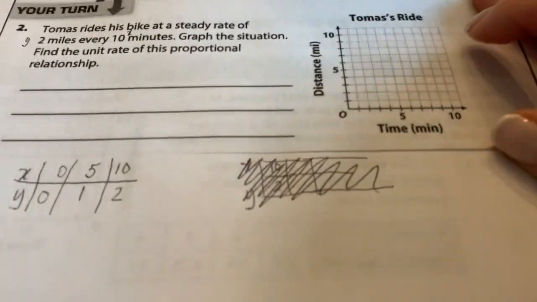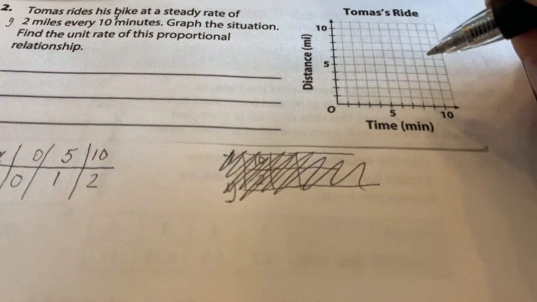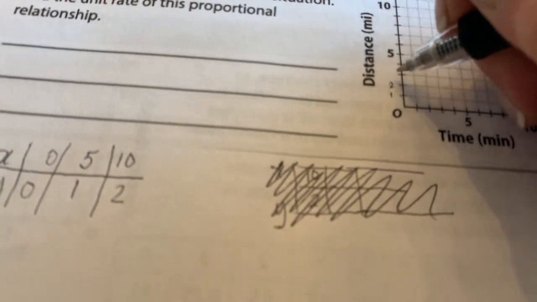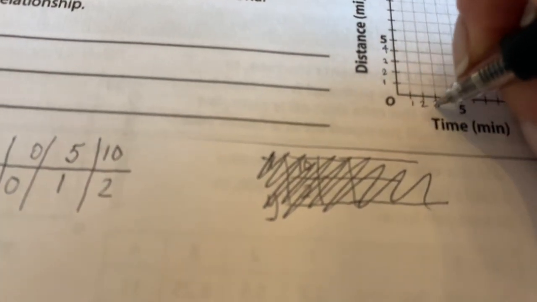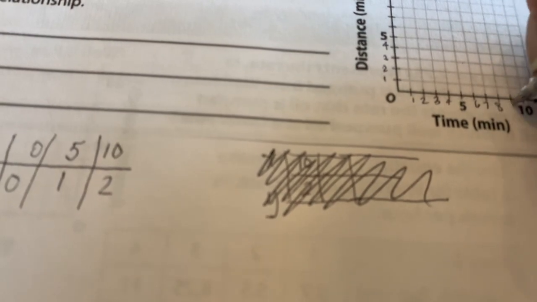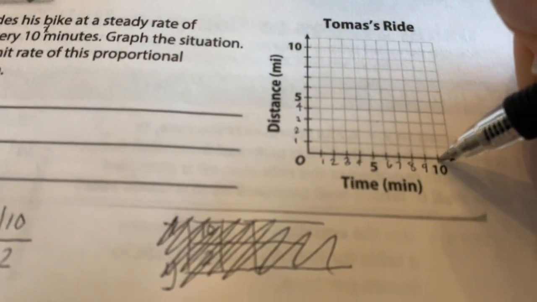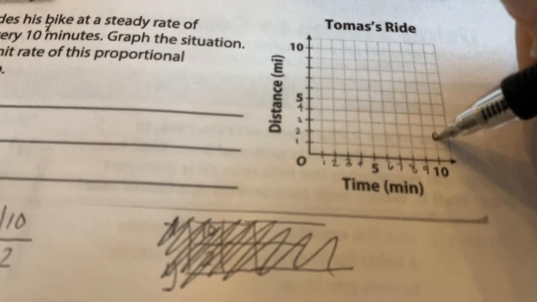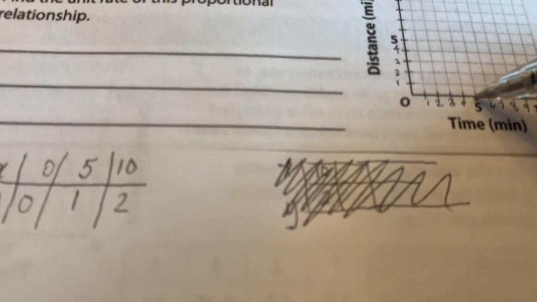So you can graph those points together. 10 and 2. This is 1, 2, 3, 4 here, and these are going up by 1s also. So 10 and 2: this is 10 minutes, 2 miles. And after 5 minutes, it's 1 mile.